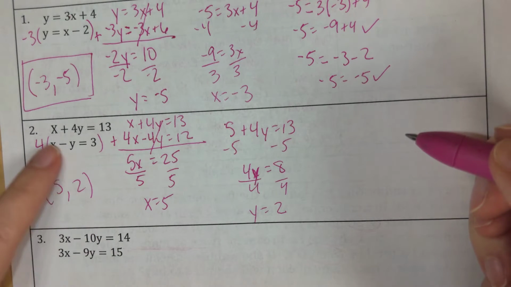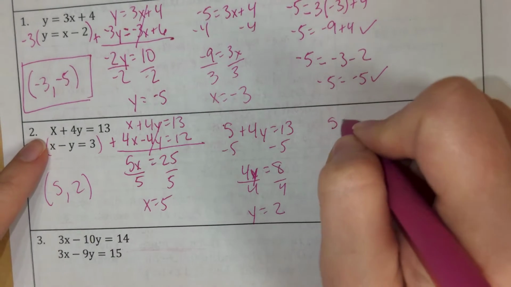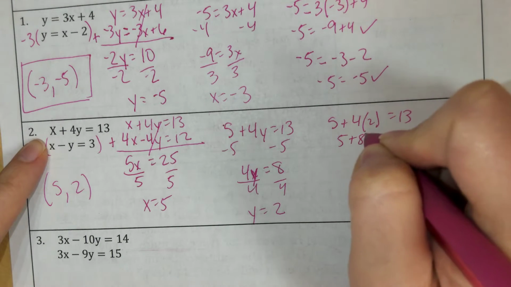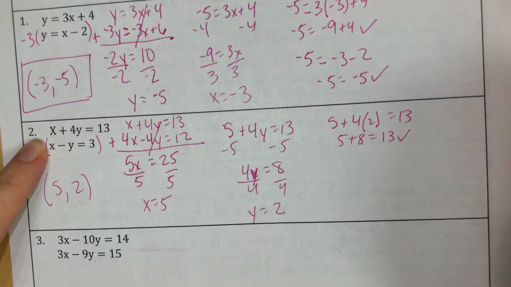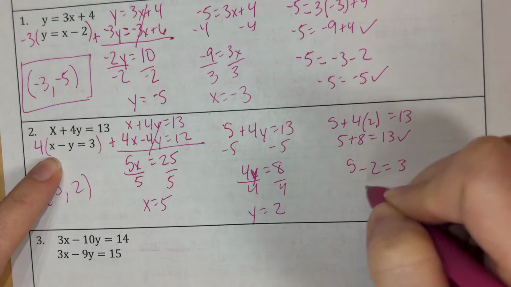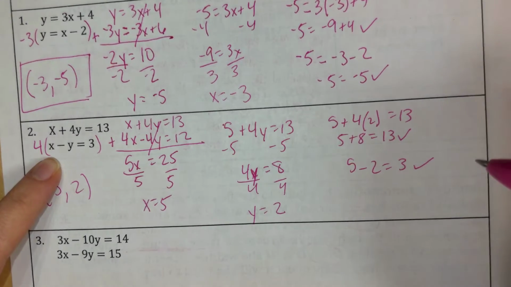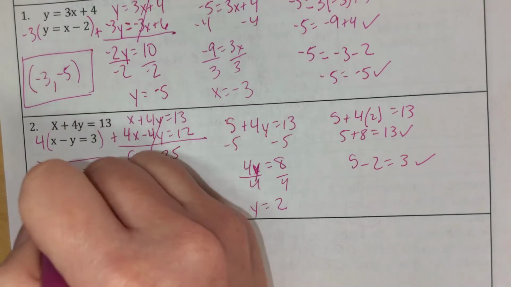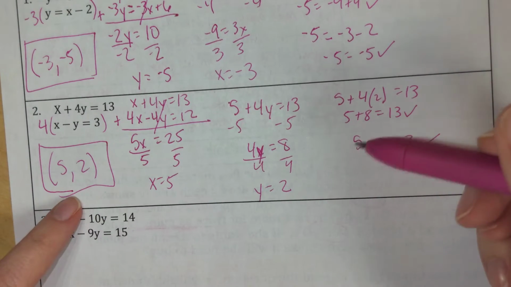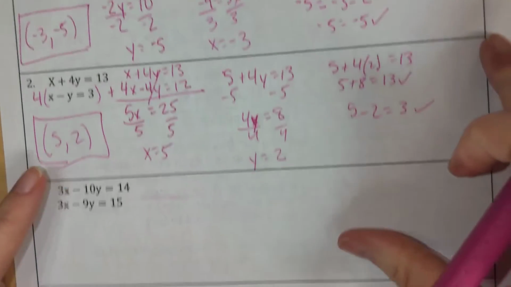Let's check to make sure both conditions have been met. So 5 plus 4 multiplied by 2 is supposed to be 13. 5 plus 8 is 13, so that works. Then we have 5 minus 2 is supposed to be 3, and it is, so both conditions have been met. So 5 is x, and y is 2. And that's going to be our solution for this problem.